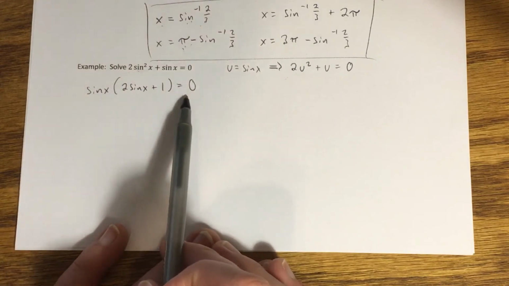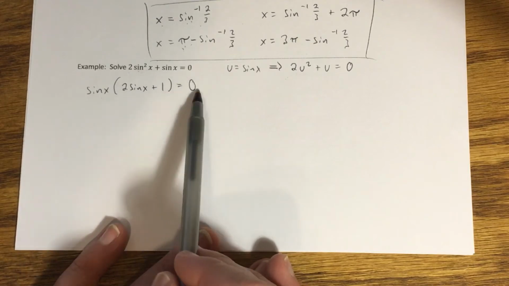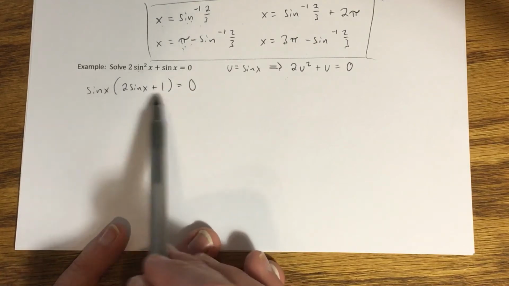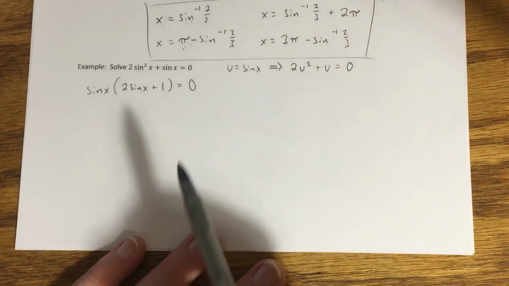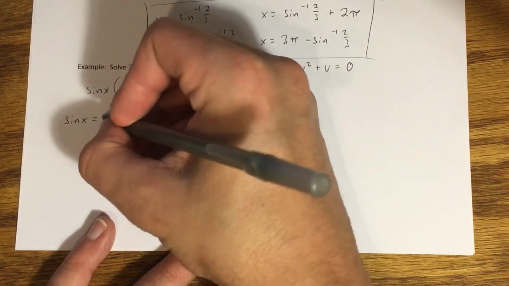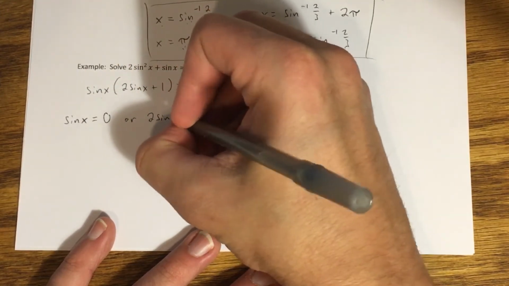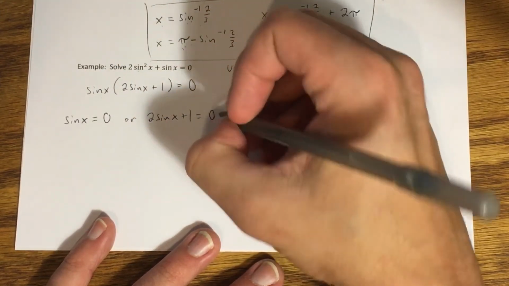Because my zero product property says that if I have a product of one thing times another thing that equals 0, then either this thing or that thing had to have equaled 0 for that to be true. So I can individually set both factors, sine of x equal to 0, or 2 sine of x plus 1, I can set that equal to 0.